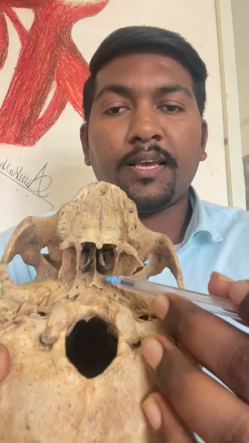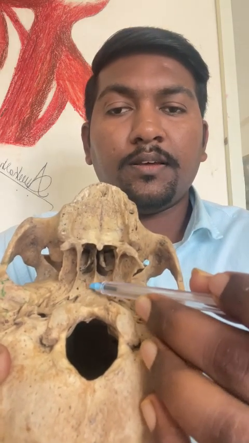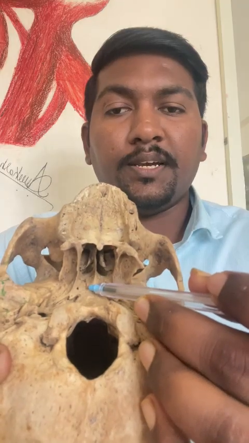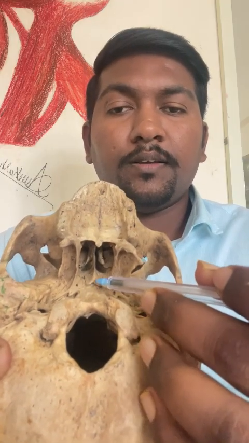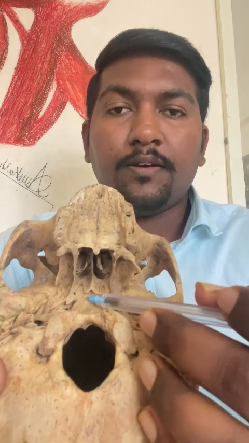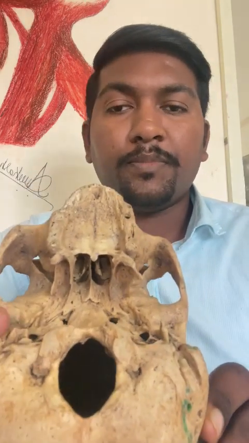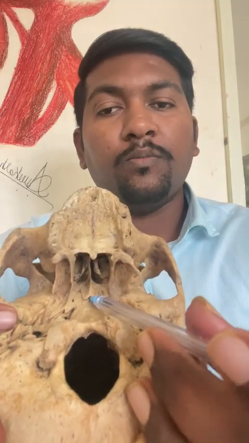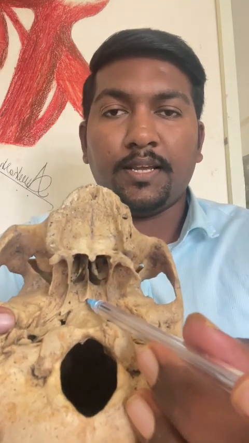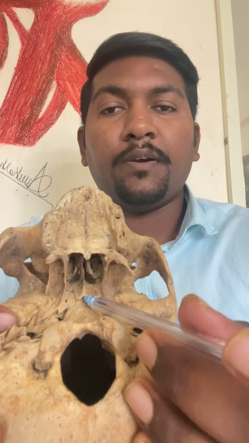This is one ala we can see here. The two alae articulate with the rostrum of the sphenoid bone. The structure with which the superior part of the vomer bone articulates is called the rostrum of the sphenoid bone.